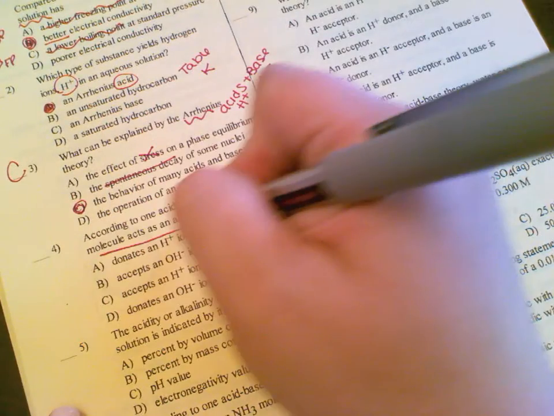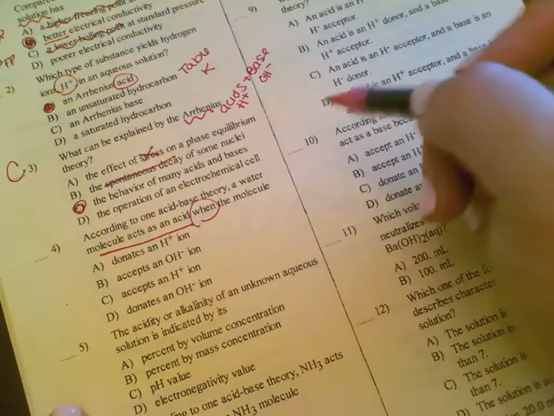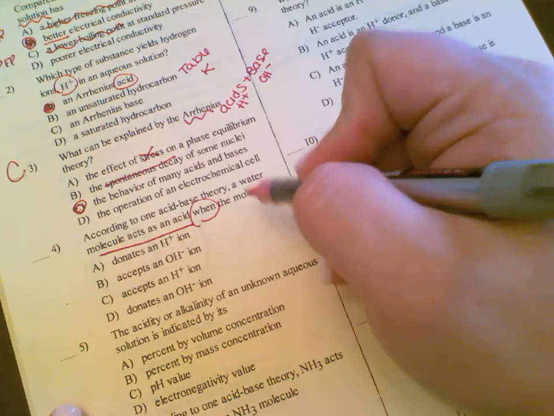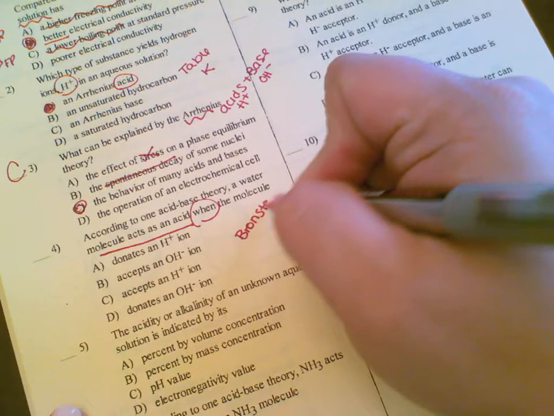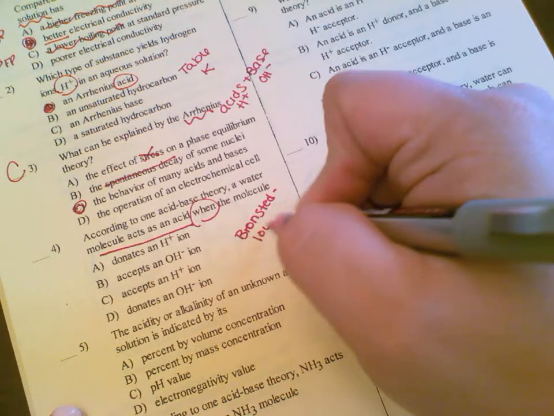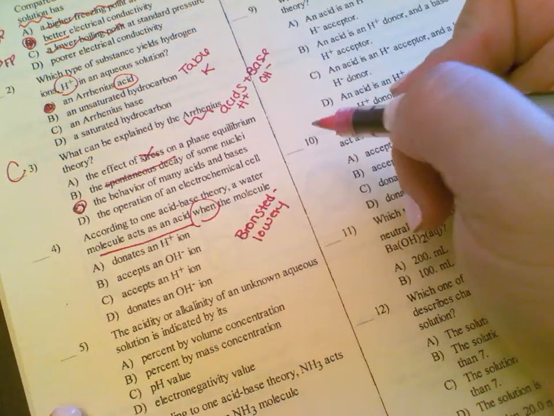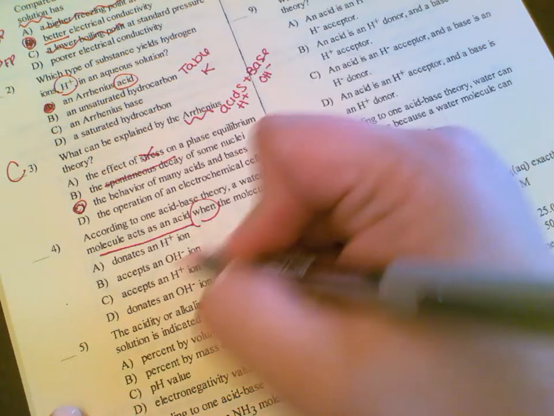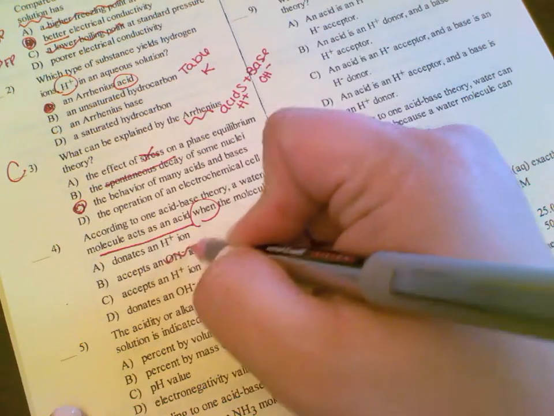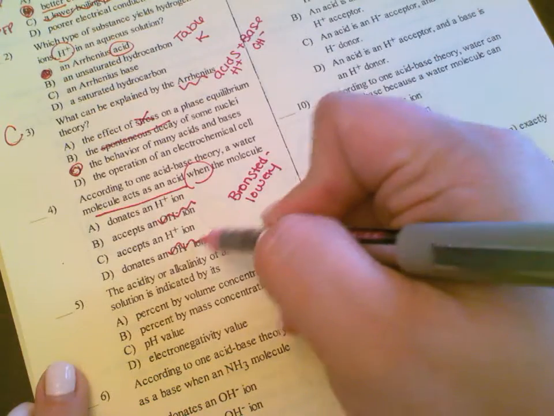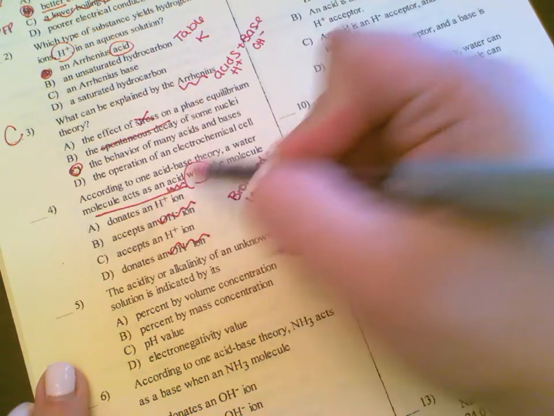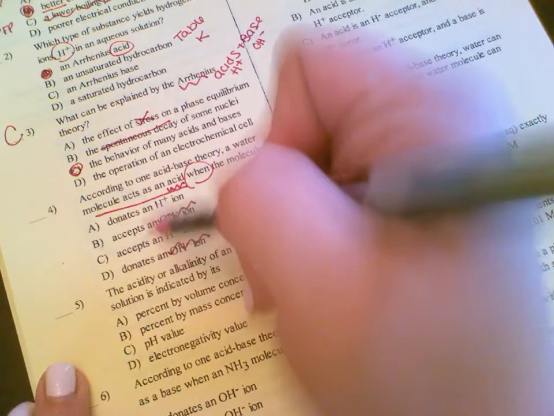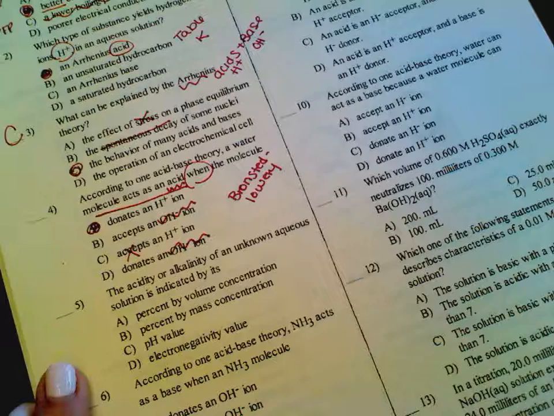4. According to one acid-base theory, water molecule acts as an acid when the molecule, so let's think, they must be talking about the Bronsted-Lowry definition. And in that, they talk about accepting or donating H+, so I'm going to get rid of OH-. I don't like that. So I want to think, okay, acid. Acids have H+, so they don't accept, they donate. So A.